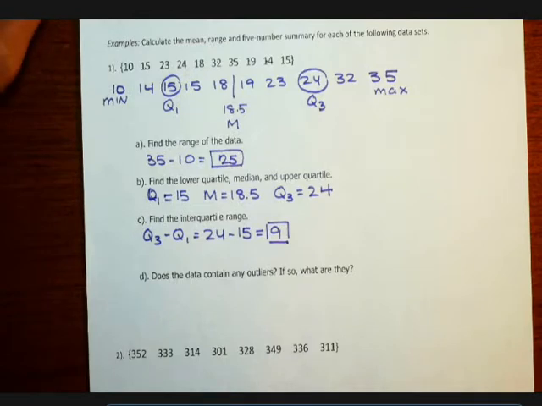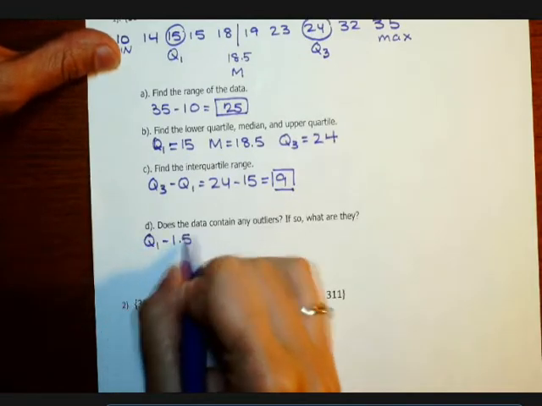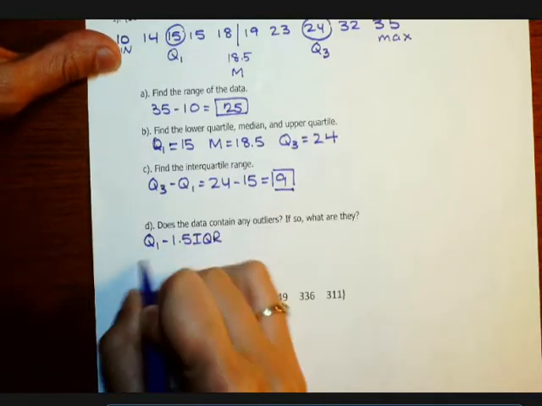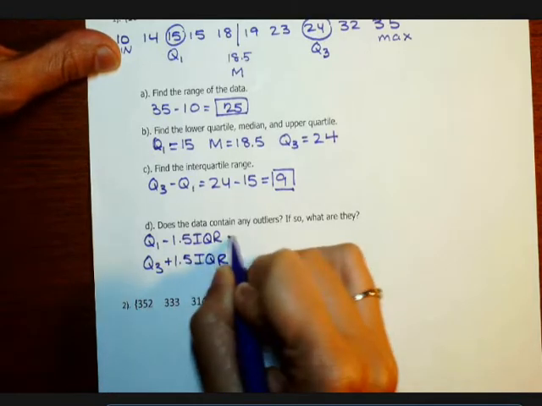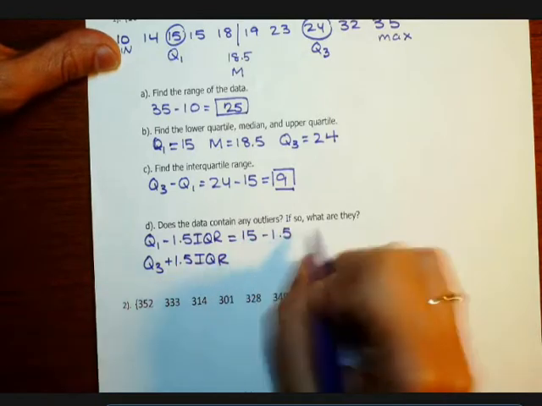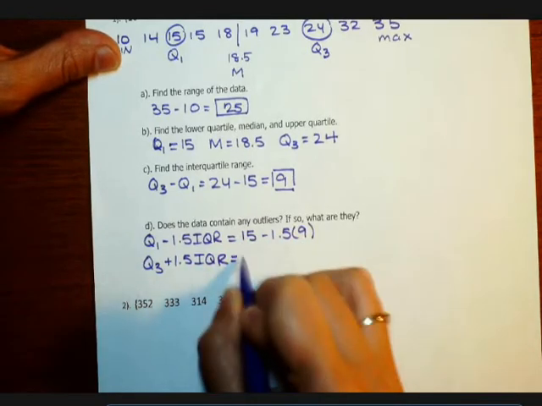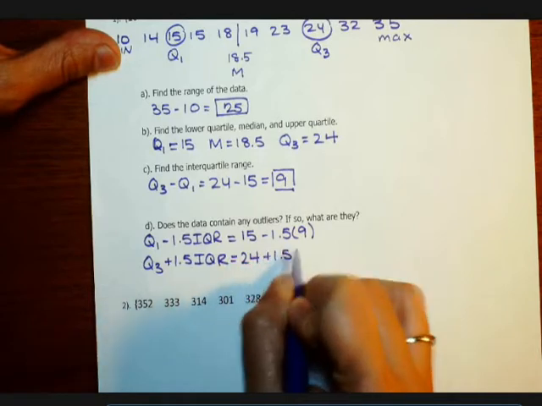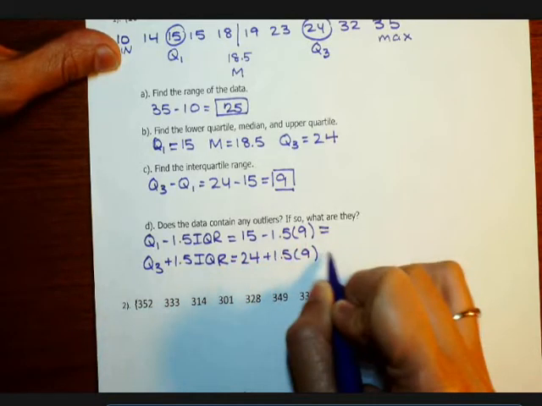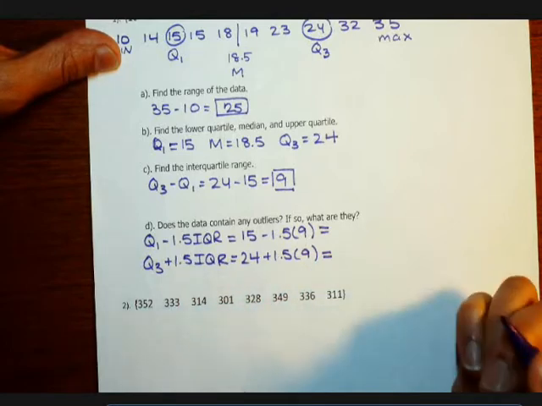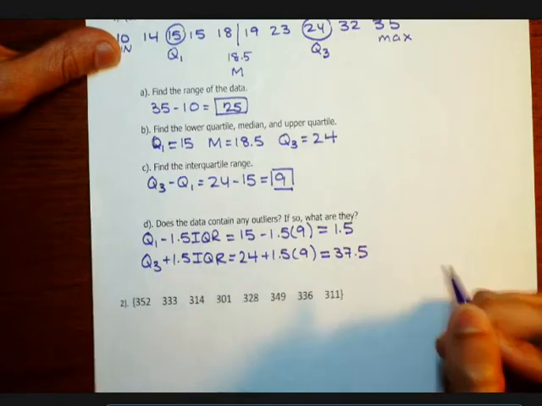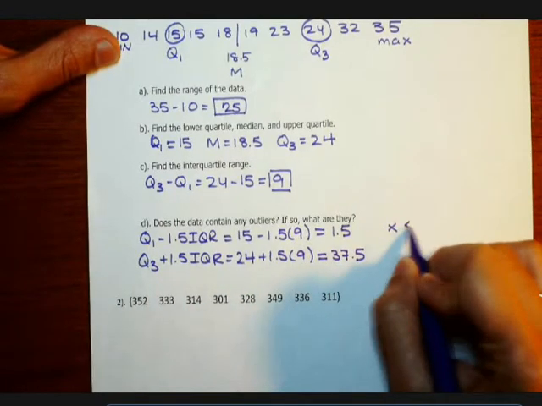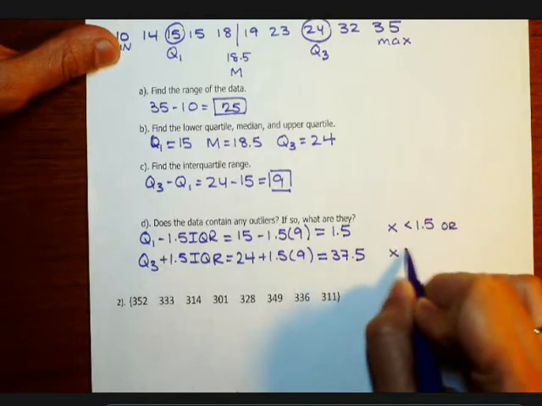Next, we want to know if this data contains any outliers. So our formulas for outliers look like this. Well, we know that Q1 is 15, and we just discovered that the IQR is 9. Our Q3 is 24, IQR is still 9. In this case, we get 1.5 and 37.5. So to be an outlier, a data point has to be less than 1.5 or greater than 37.5.